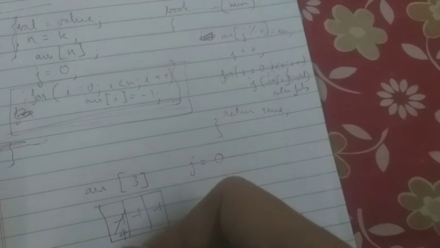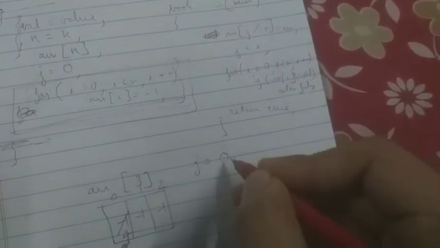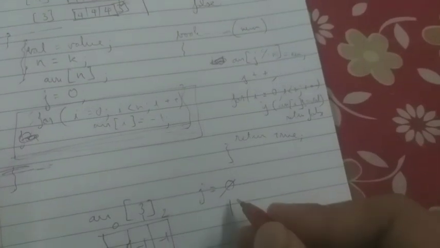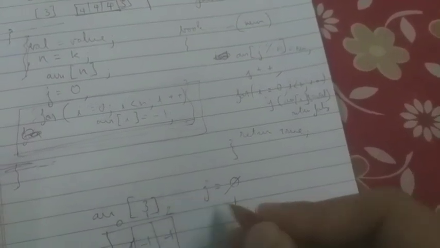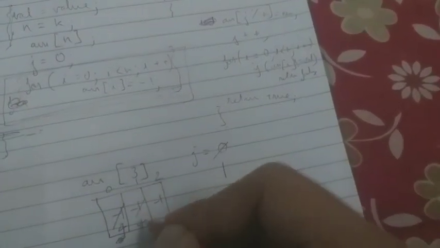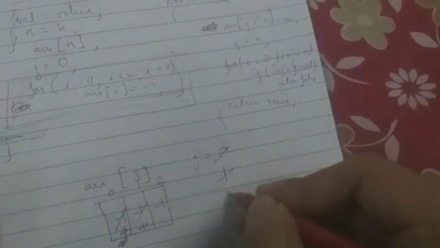Then when 4 comes, 0 mod 3 is 0, so 4 gets inserted in position 0. Let me write the positions on top: 0 1 2. Now j plus plus. Now 4 comes again, 1 mod 3 is 1, so 4 gets written at position 1, and then j plus plus. Again 4 comes.